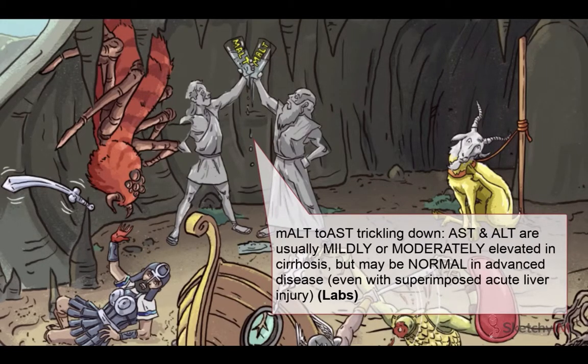As we've mentioned in prior videos, acute liver injury, for example, a toxic dose of acetaminophen, usually produces marked elevations in ALT and AST, potentially into the thousands. But beware. In patients with severe cirrhosis, superimposed acute liver injury may fail to produce that large rise in transaminases. That poor burnt out liver.